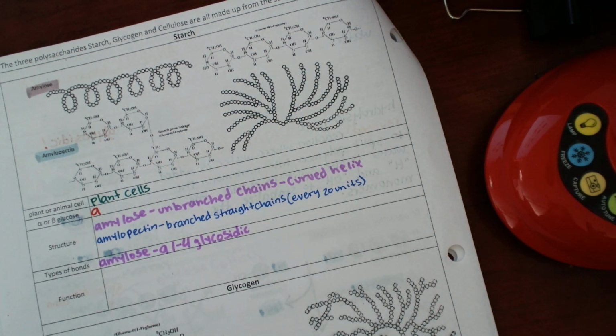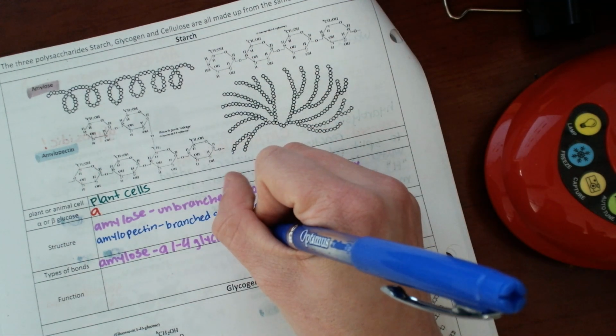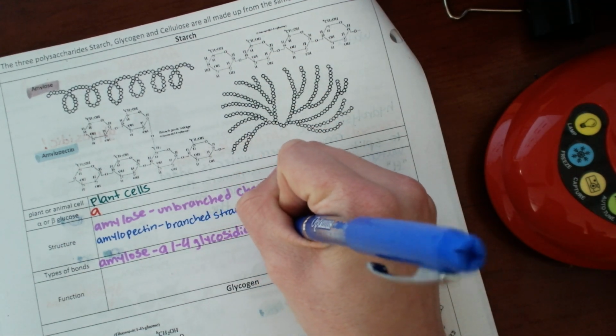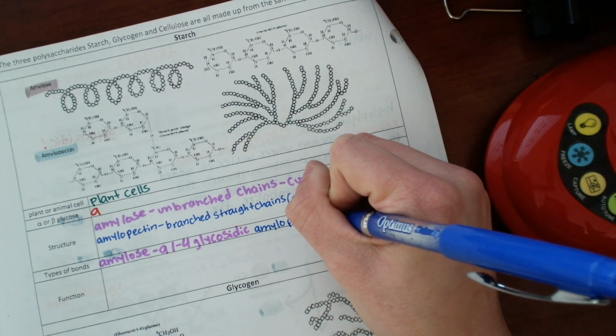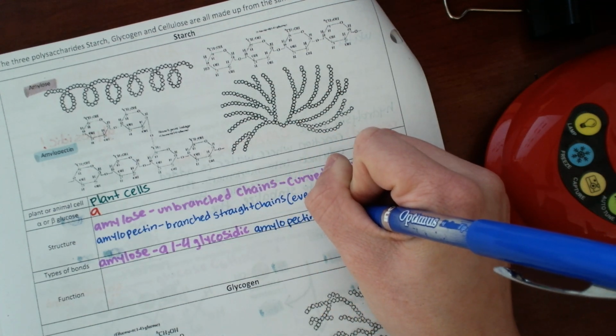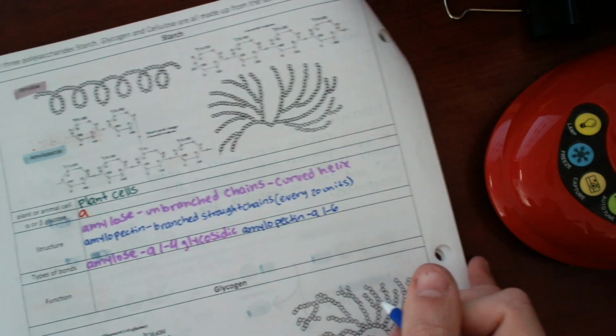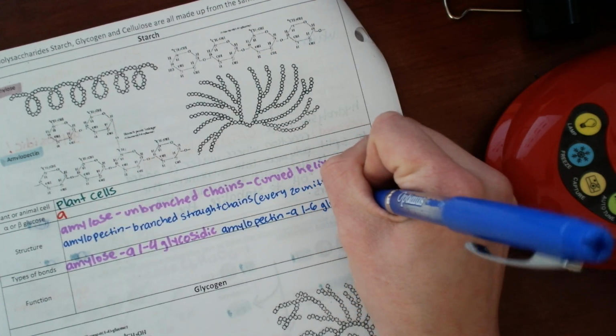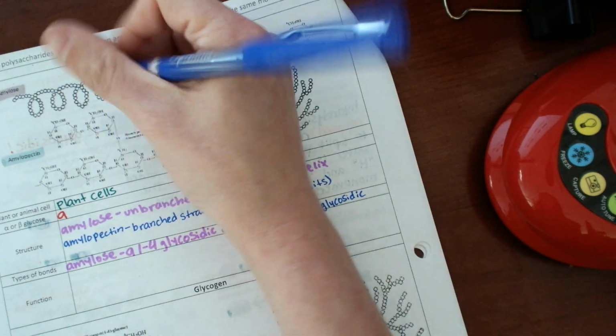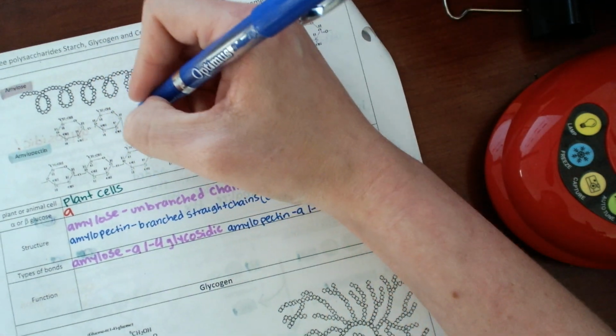Remember, we went through and we numbered them. And then for amylopectin, you have alpha 1,6 glycosidic bonds. And so you can see that in your amylopectin.